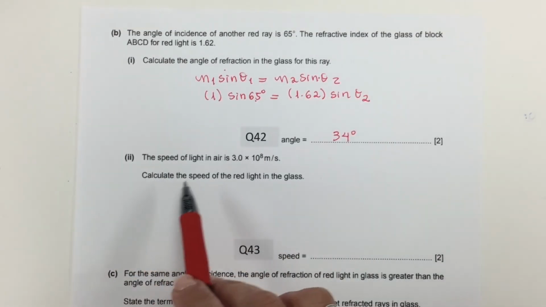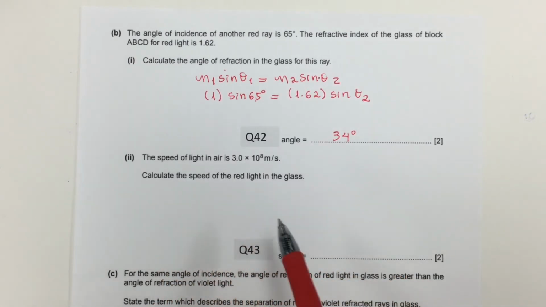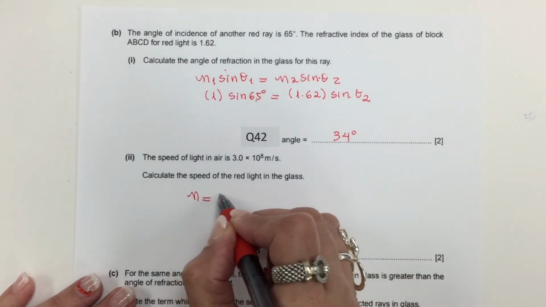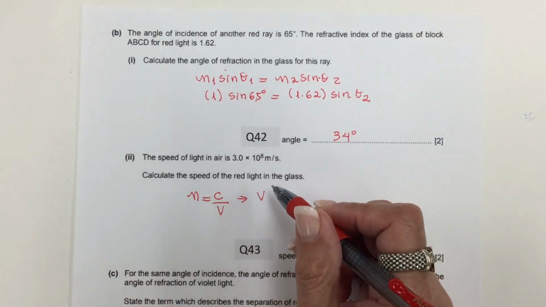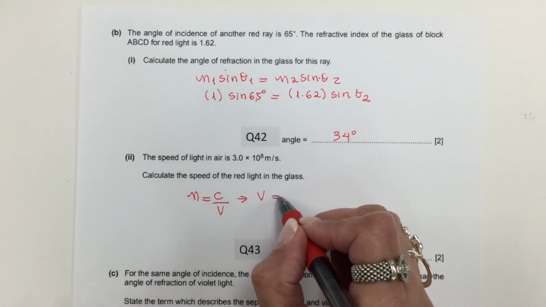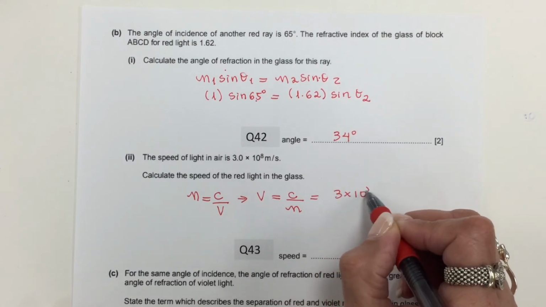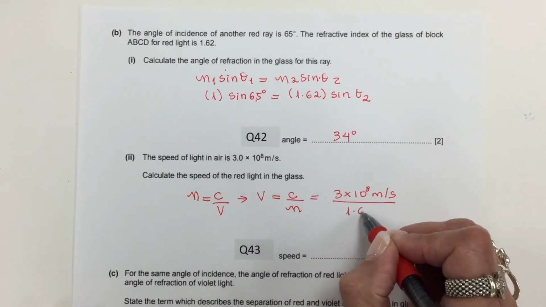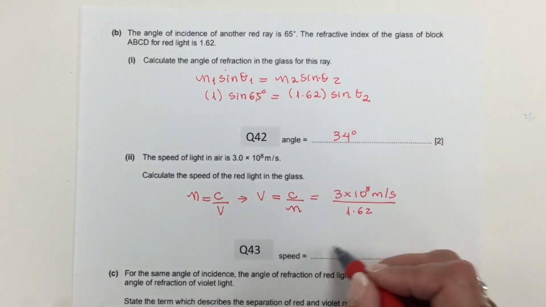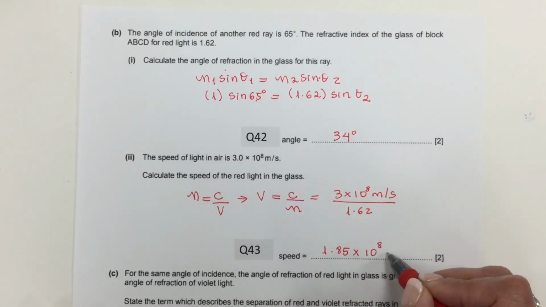And the last question, the speed of light in the air is 3 times 10 to the 8 meters per second. Calculate the speed of the red light in the glass. So we are using this formula right here. If you want the speed of the light in the medium, which is the glass, you need to rearrange this formula here. So this is 3 times 10 to the 8 meters per second over n is 1.62.